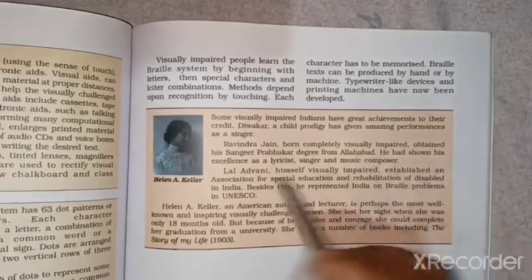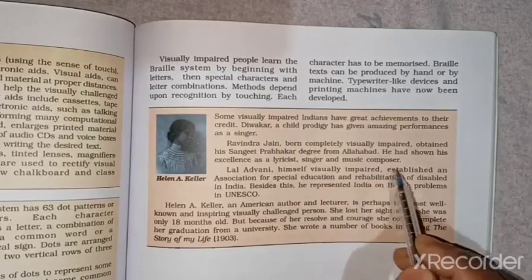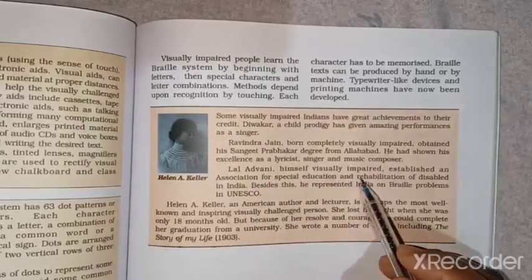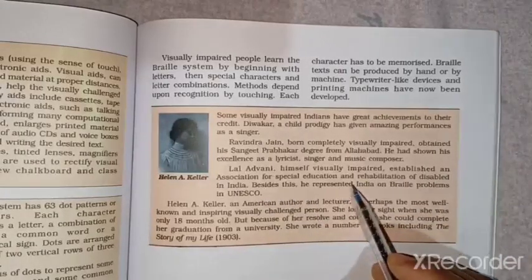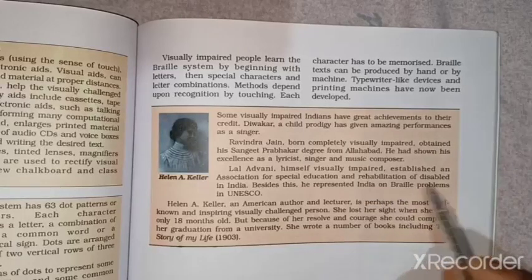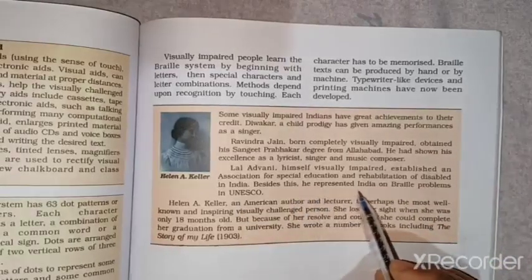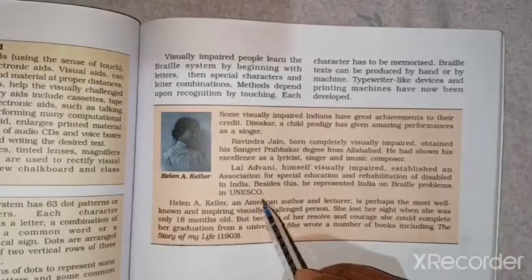He had shown his excellence as a lyricist, singer and music composer. Lal Advani, himself visually impaired, established an association for special education and rehabilitation of disabled in India. Besides this, he represented India on visual problems in UNESCO.